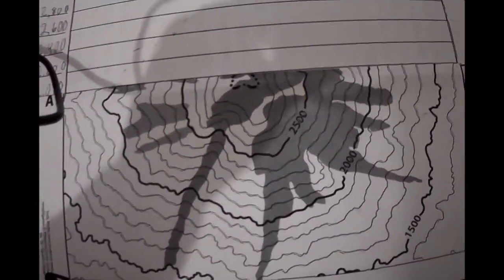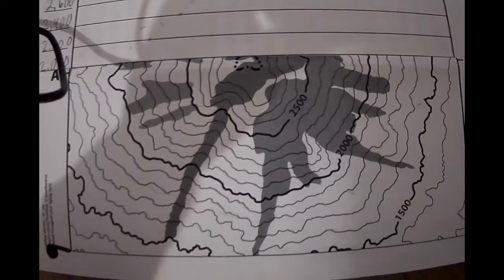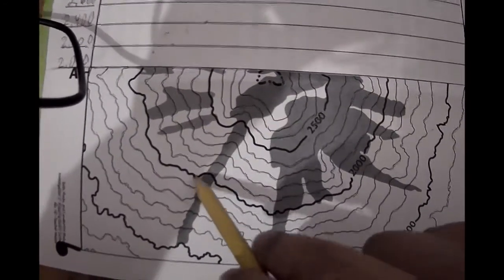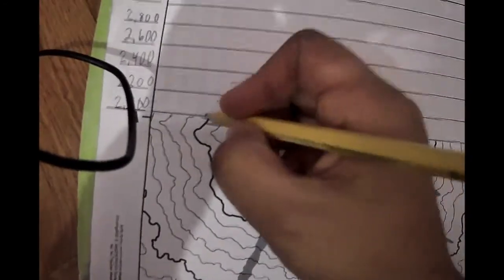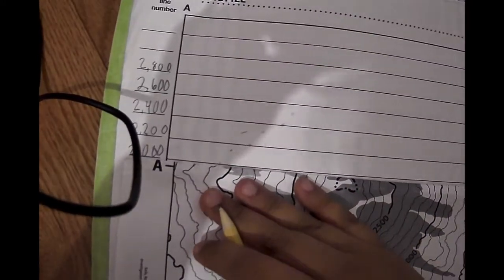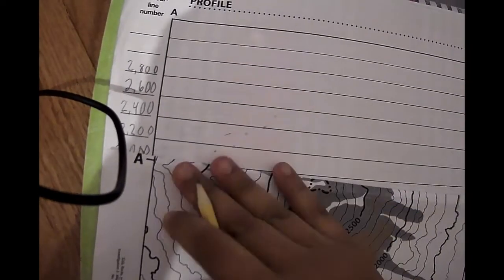Now let's move up to the 2,000 line. Our 2,000 contour line says it right there. It's that second bold line. Let's find it, trace it with your pencil, and draw the dot right there.